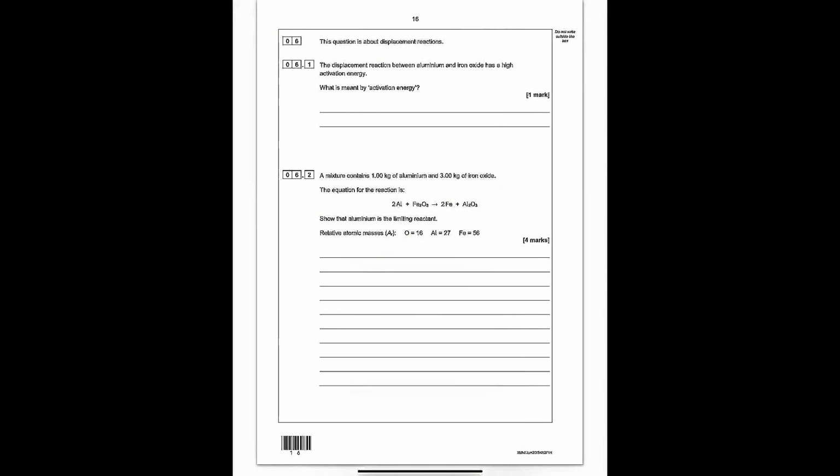Okay, so the first thing you need to take into account is that it needs to be in grams. So that 1 kilogram is going to be 1,000 grams. It always needs to be in grams, and over here that's going to be 3,000 grams. Okay, so that's the first part that we need to do in terms of the calculation.